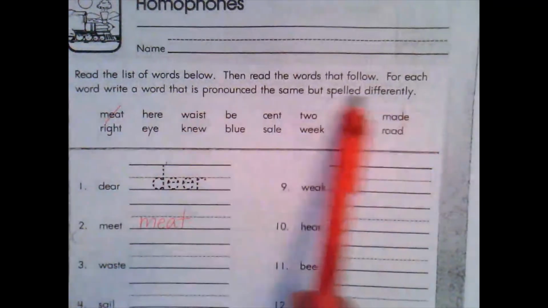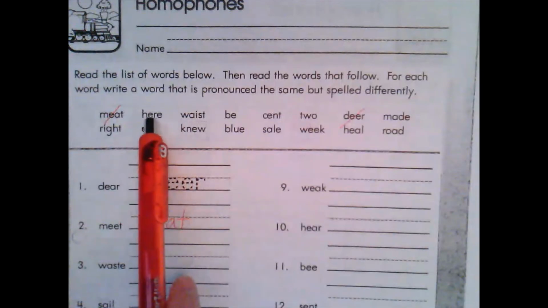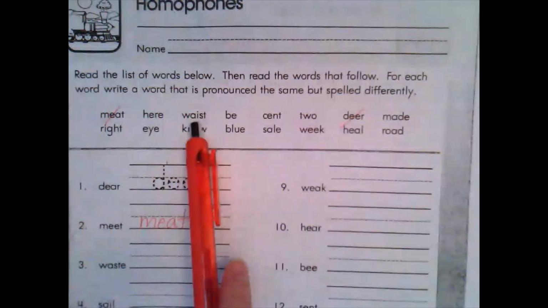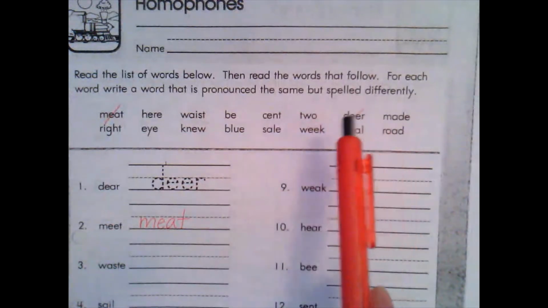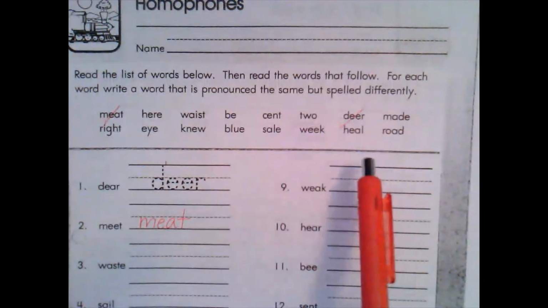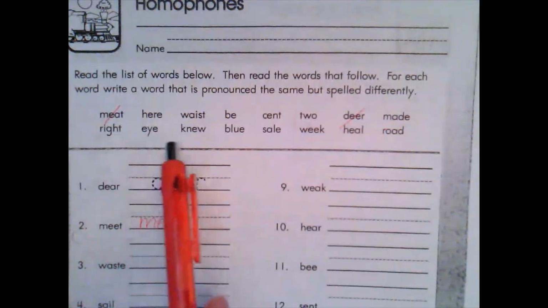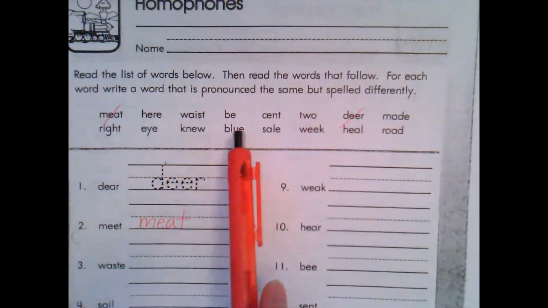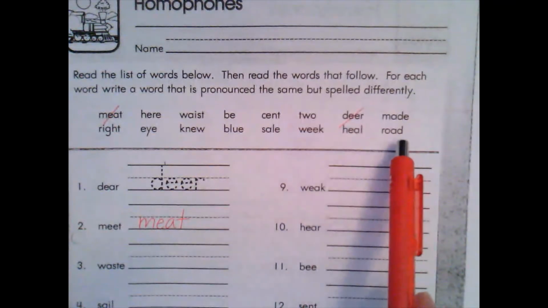And I'll just read through these real quick. We have here, which is like a location, like right here. Waste, be, sent, to, made, right, I, new, blue, sail, week, road.